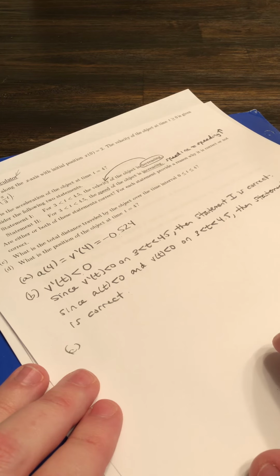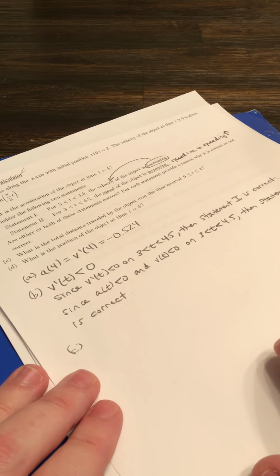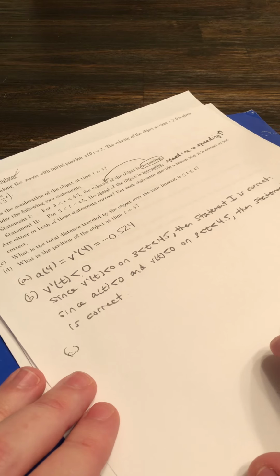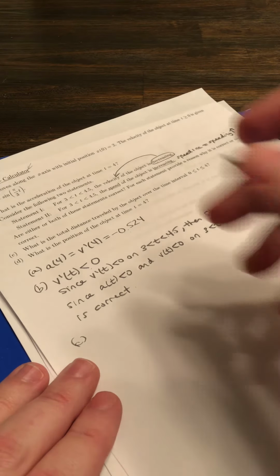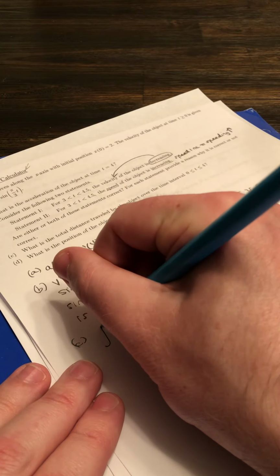If you think about total distance traveled, your car has an odometer. It measures total distance traveled. And it really doesn't matter where the car went or the position of the car, it just reads a number. So if we want the total distance traveled, we're not going to account for the initial condition.